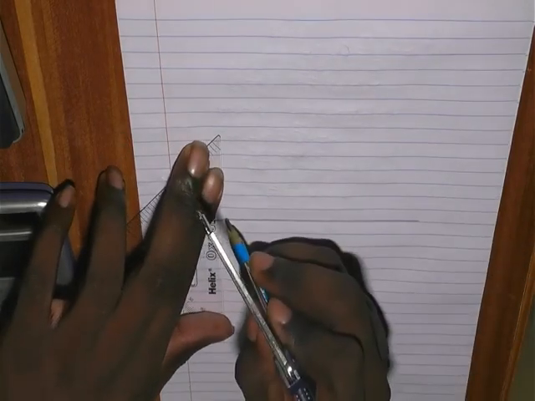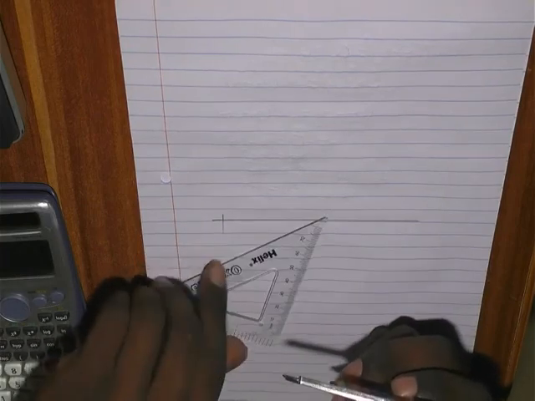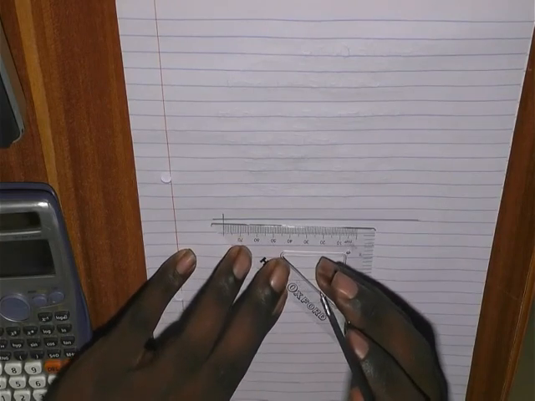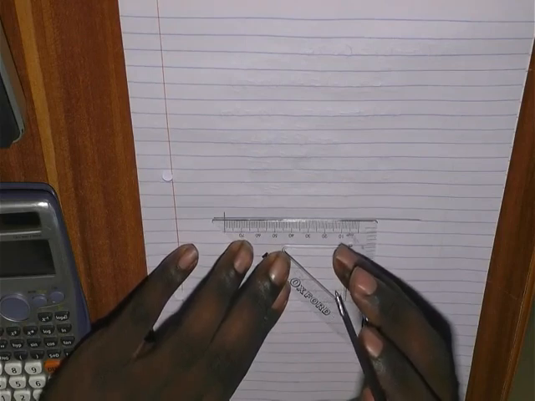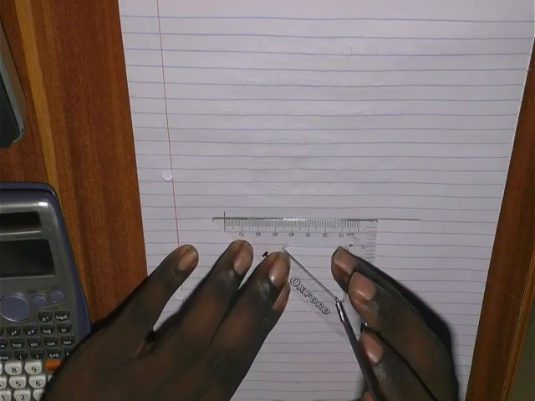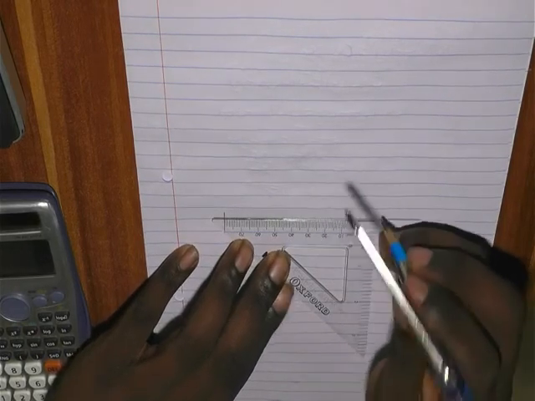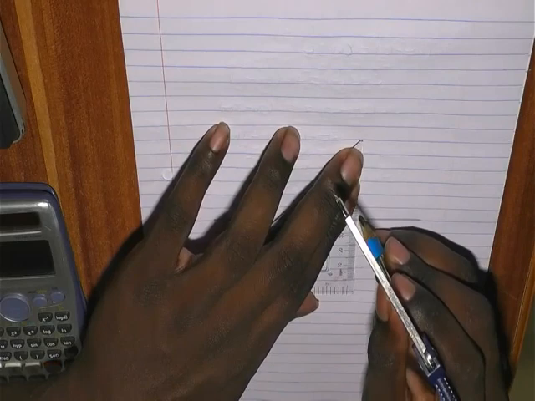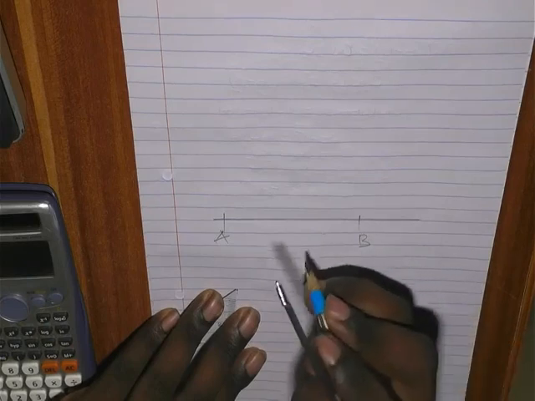Let's mark where A starts off. Measure 8 centimeters. So this is our AB, which is 8 centimeters.